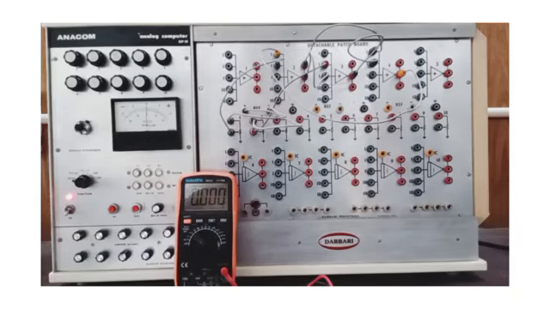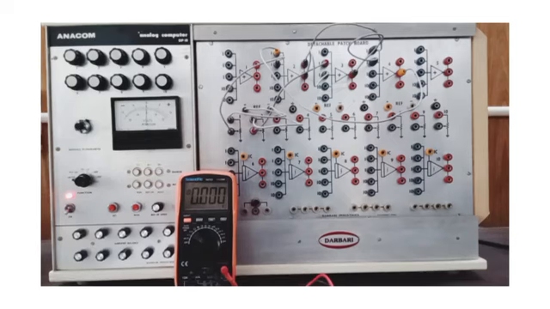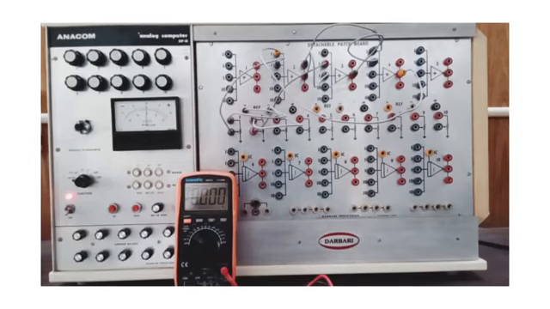Here we successfully completed our work with the summer amplifier. I hope you understand properly how things are going. This was all about the summer amplifier and its function and how we can use it.